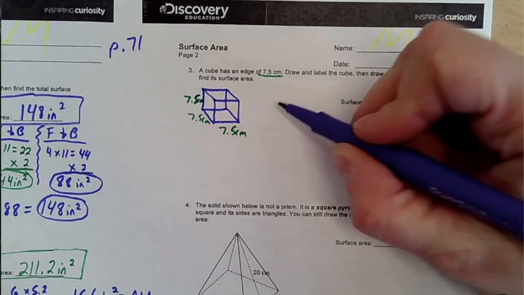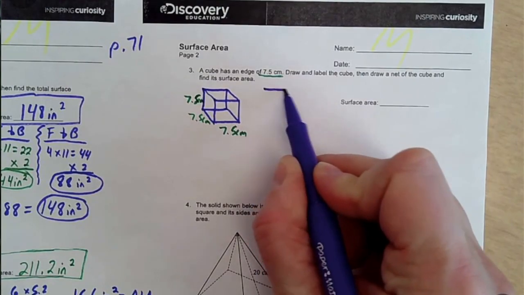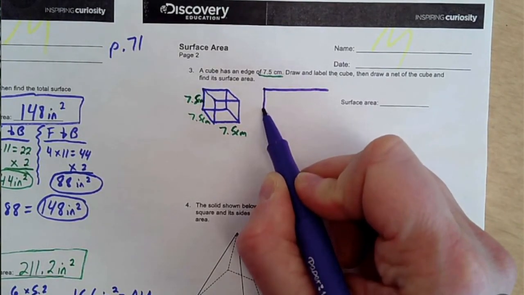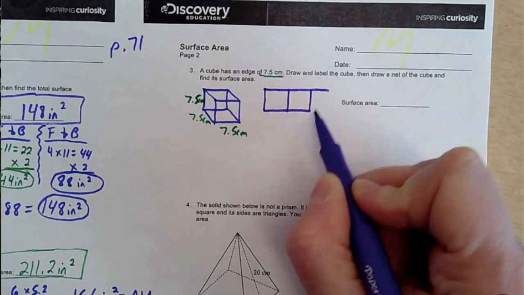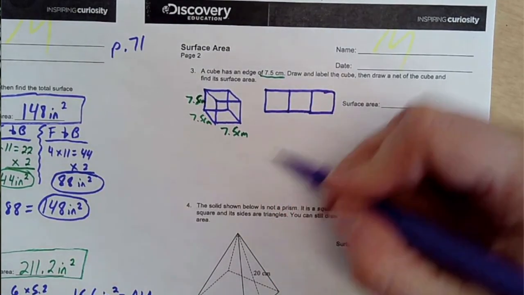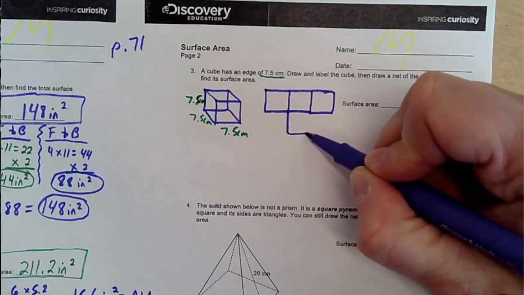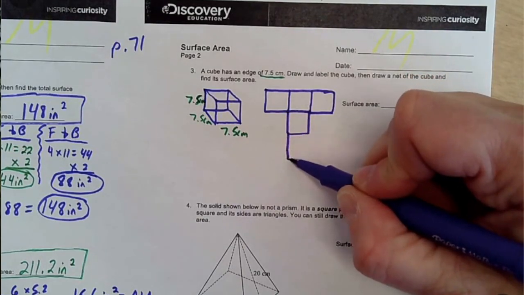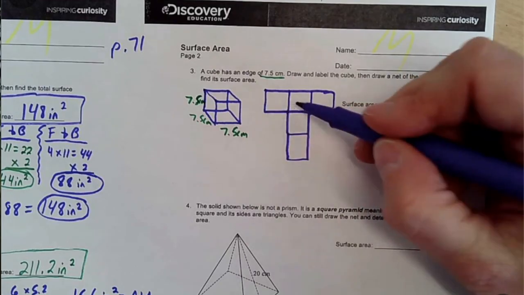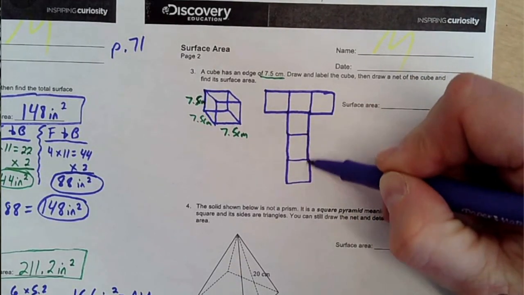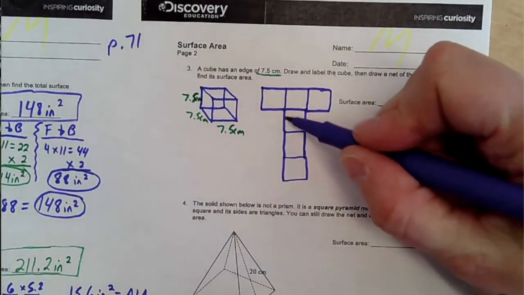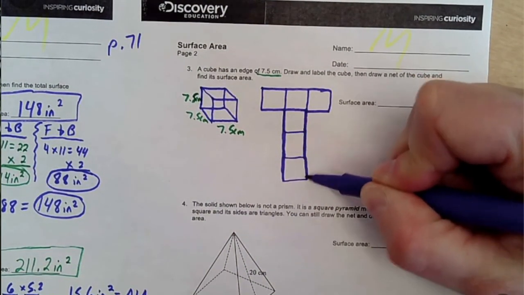In the net, you've got perfect squares here. So when you're drawing this, try to make them look like perfect squares. And then coming down, a cube has 6 sides, so you have to make sure you have your 6 boxes. 1, 2, 3, 4, 5, one more, 6, and they're all supposed to be perfect squares, so that's what you're trying to draw, to make them look like they're all perfect.